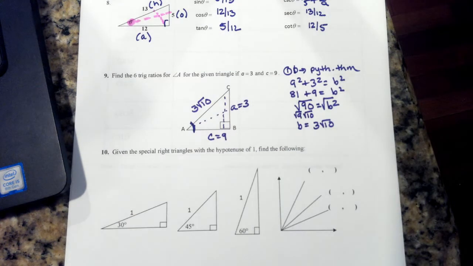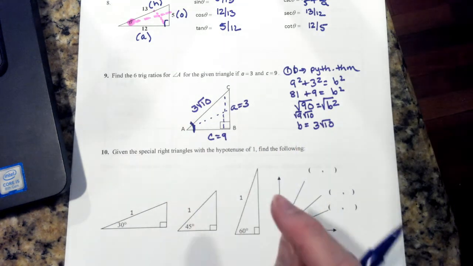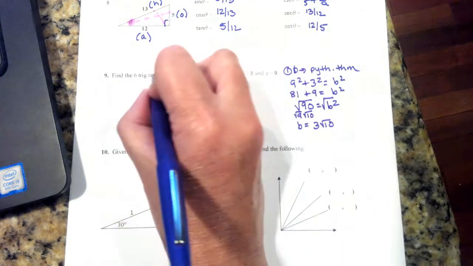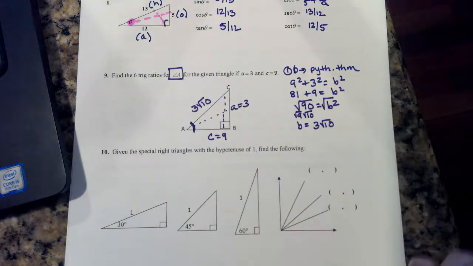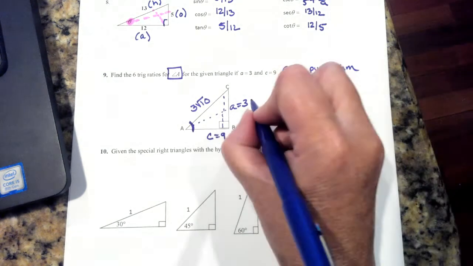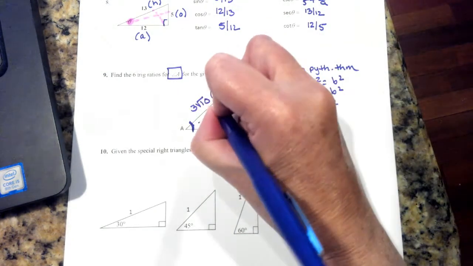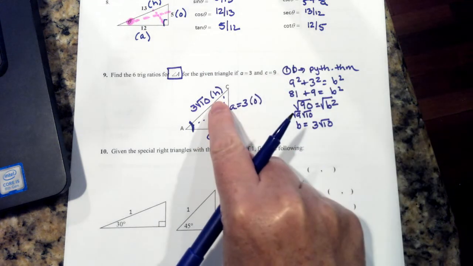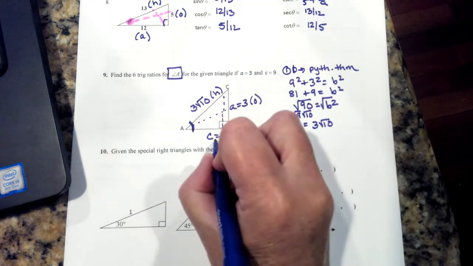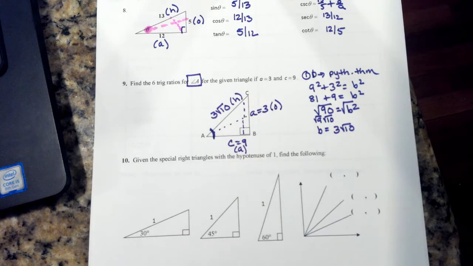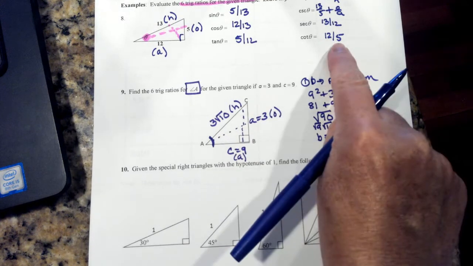So remember, before you set up trig ratios, you first have to make sure you know all 3 sides. Since angle A is the reference point in the triangle, I know that side A is my opposite side. The hypotenuse is the side opposite my right angle. The adjacent side is the third remaining side. So now I can set up my SOHCAHTOA.